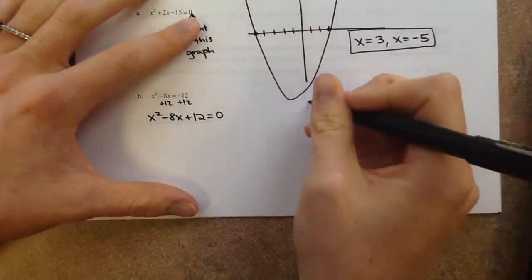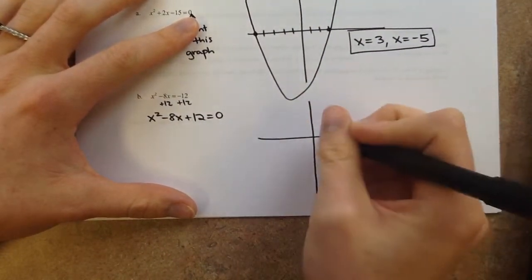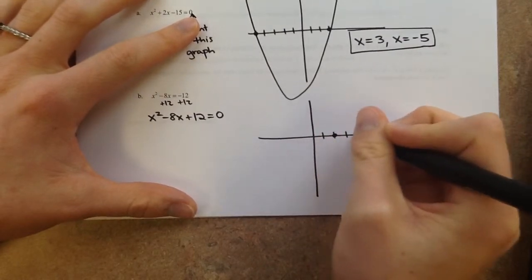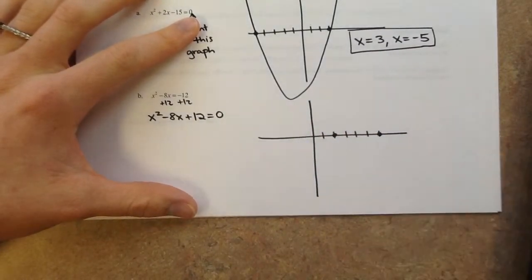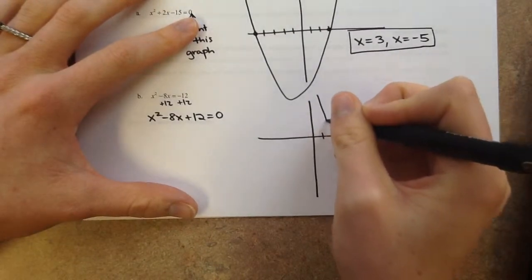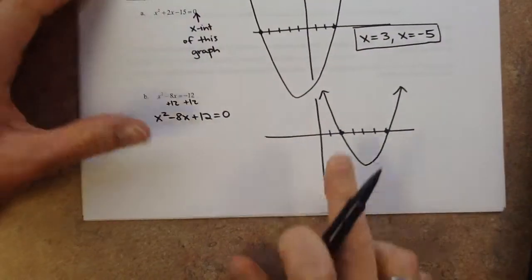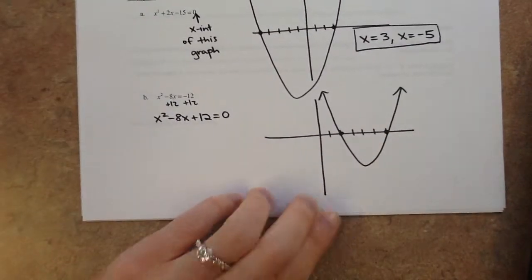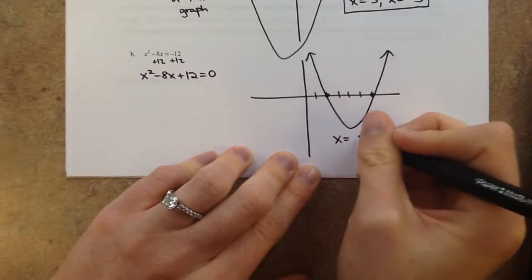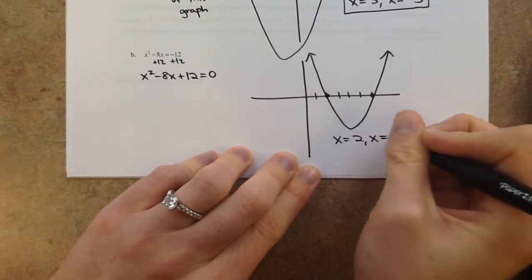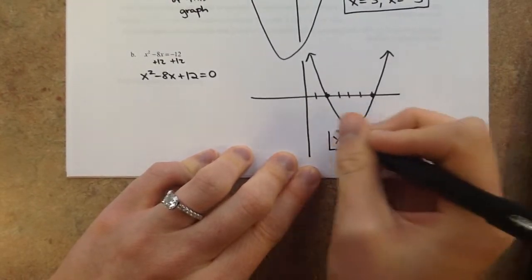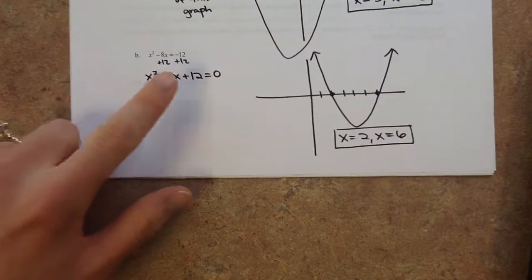So just so that you have a sketch to go off of if you're looking at your notes later, 1, 2, 3, 4, 5, 6. And this doesn't need to be the most beautiful sketch in the world. We just want to see what it looks like so that we understand that these 2 x-intercepts are our 2 solutions. So we get x equals 2 as well as x equals 6. So those are the 2 solutions. Those are the 2 x-intercepts of this graph right here. Okay, so let's turn the page, see what else we've got.